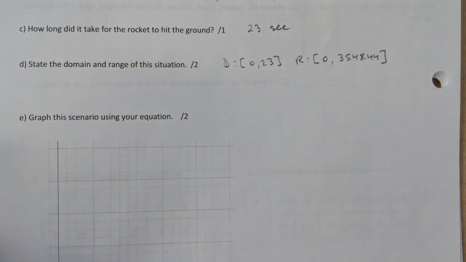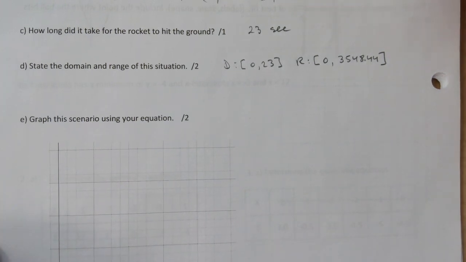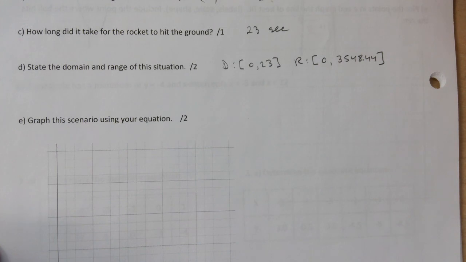And the graph, I'm just going to leave that up to you. You should know everything. You should know how to do that by now. Okay.